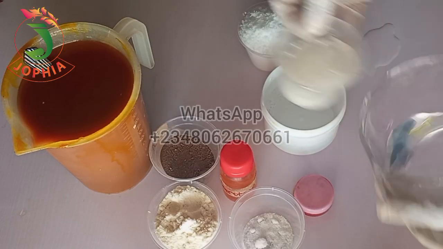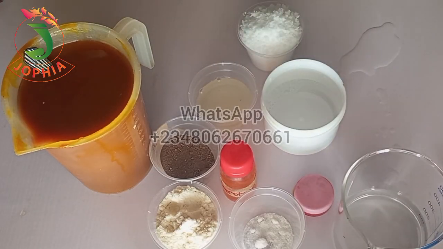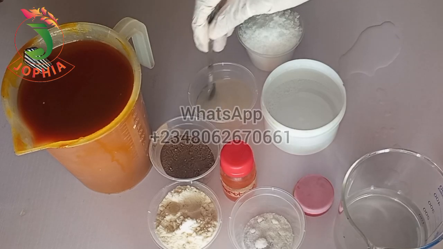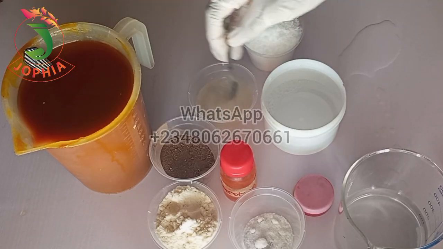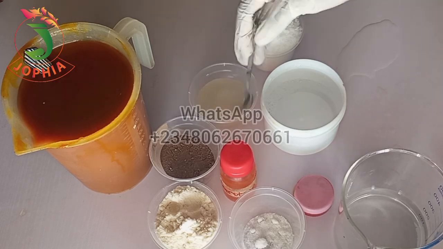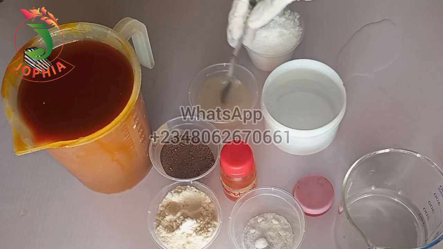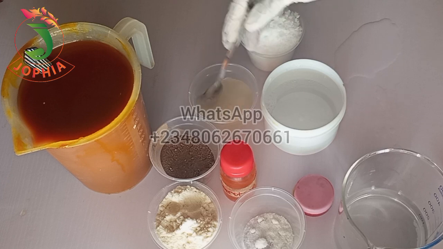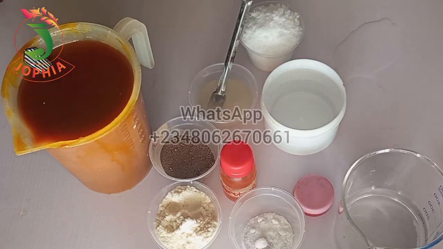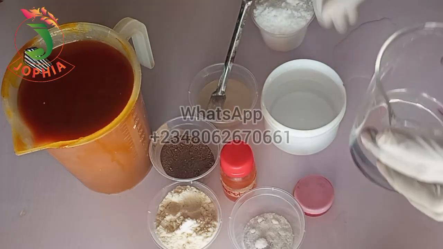So I've listed the ingredients I've used on the screen. I've used my water, caustic soda, my oil, my beta carotene, my kojic B3, and the brown thing you're seeing there is carrot powder. I wanted to add carrot powder, but I'll keep it aside and use it for another kojic soap, which I'm still going to drop the video for.